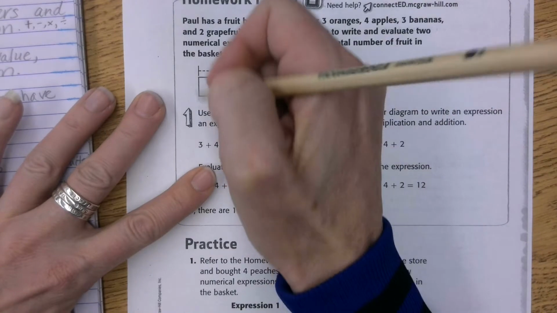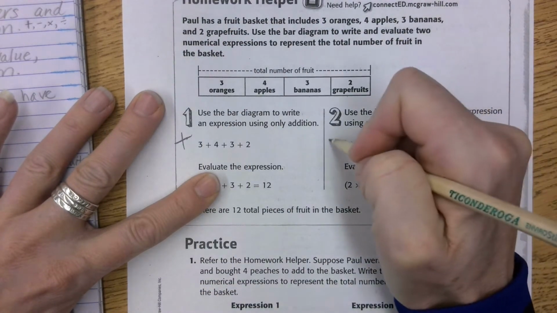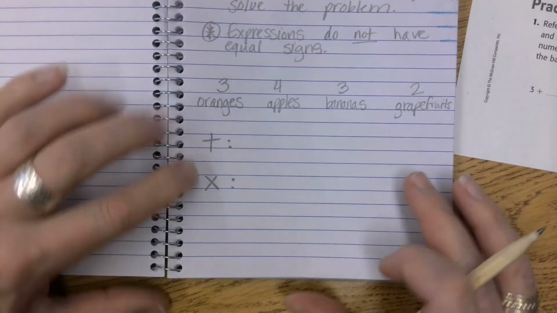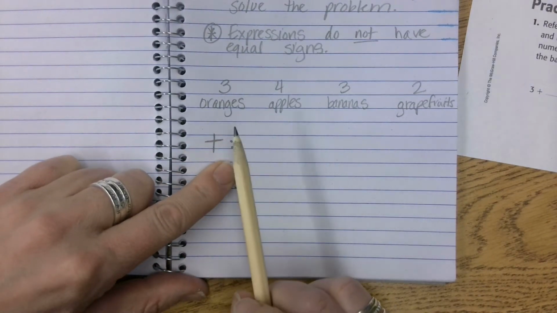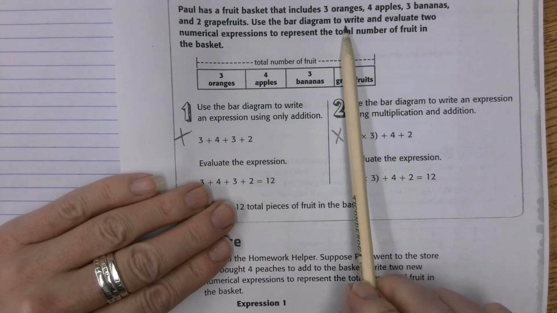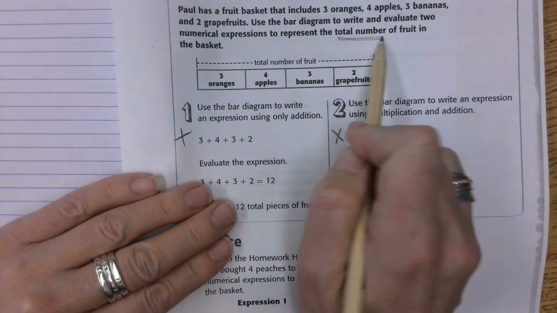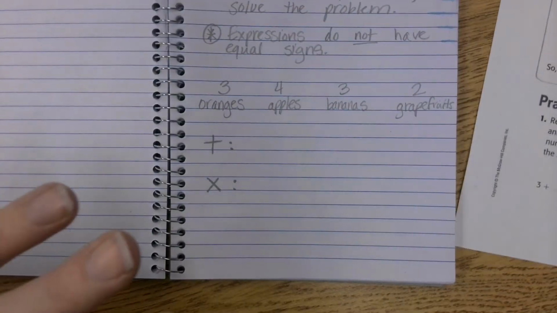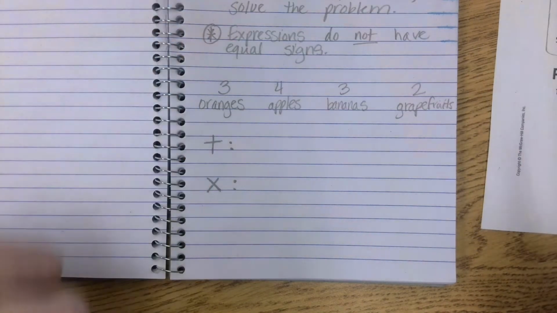So one way we're going to do that is over here, using addition. And one way we're going to do multiplication. What I did was rewrite it down here so that we would have it here. Let me go back one more time. It says, write and evaluate 2 numerical expressions to represent the total number of fruit in the basket. So we no longer care that there are just 3 oranges and 4 apples, 3 bananas, 2 grapefruits. Now we want to add them all together.